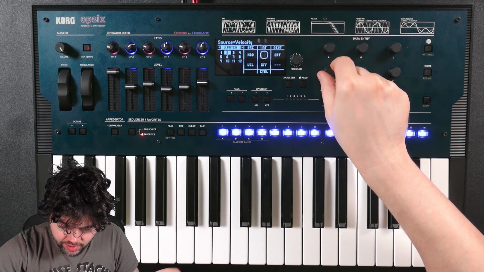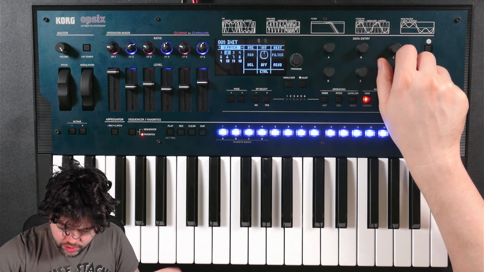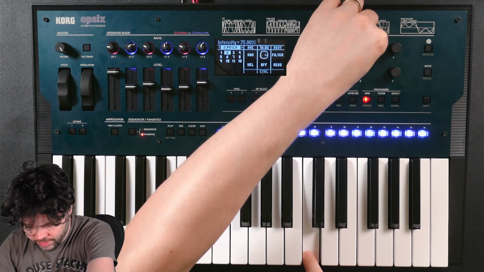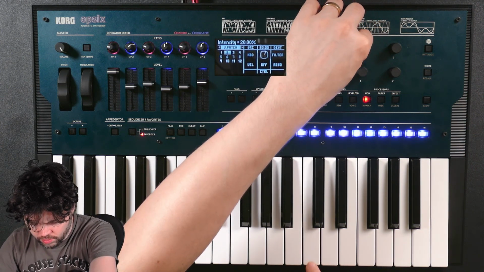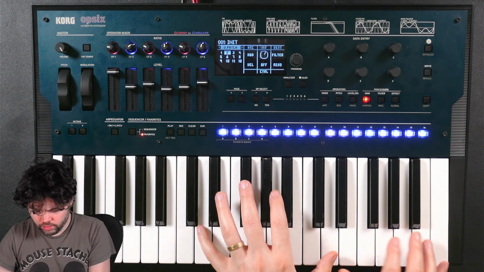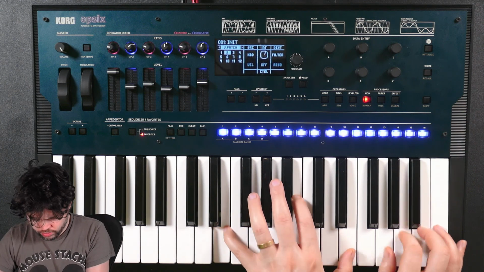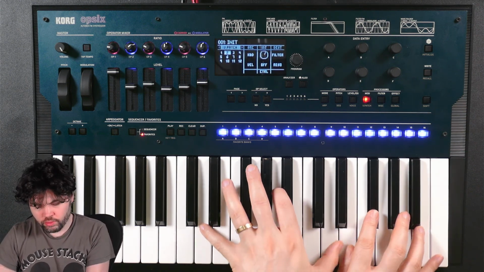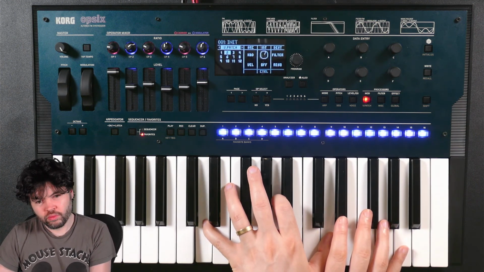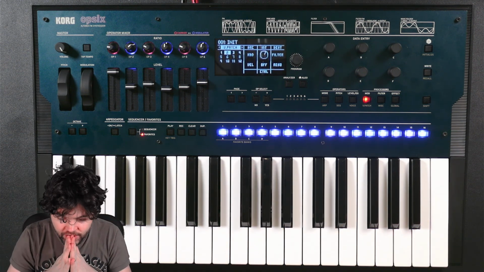So keyboard velocity destination is filter resonance. Okay, I think that's quite interesting. I think the resonance adds a little character there.